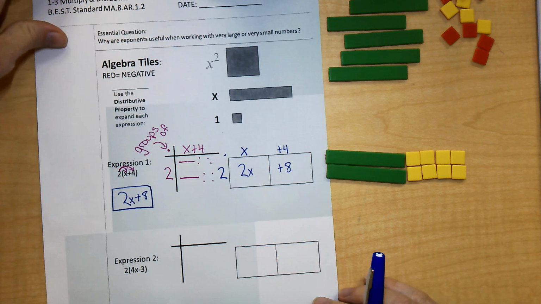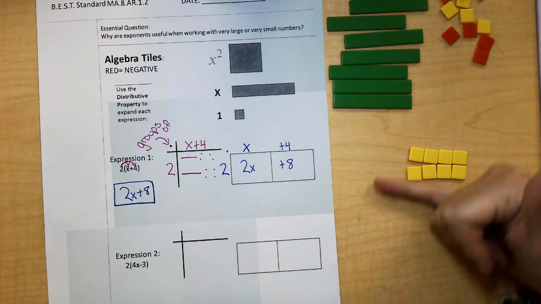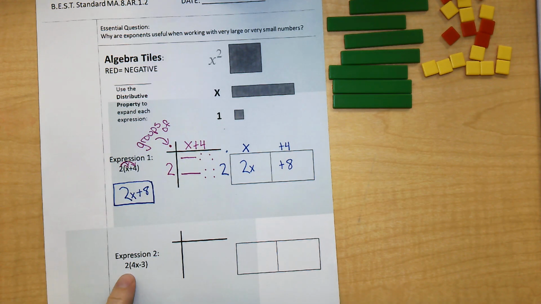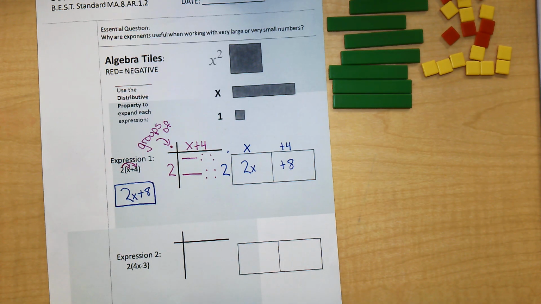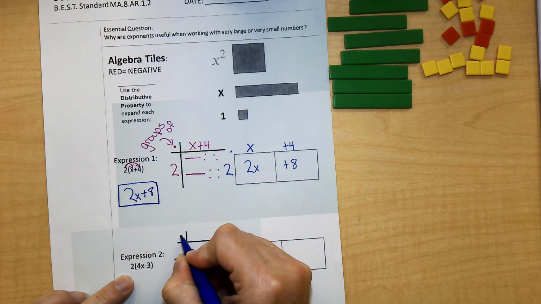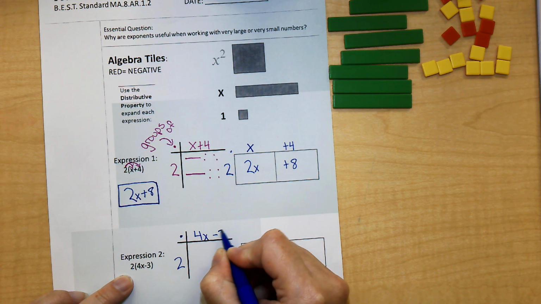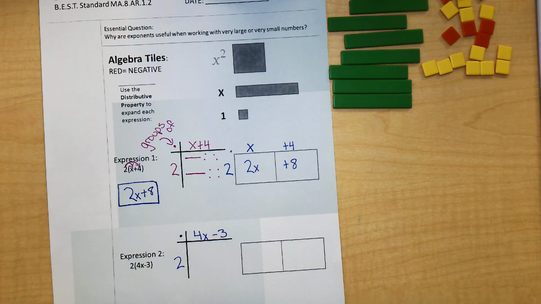Now we're going to do that again. Our next expression is 2 times 4x minus 3. So it's going to be 2 groups of 4x minus 3. So I always start out by making one group.